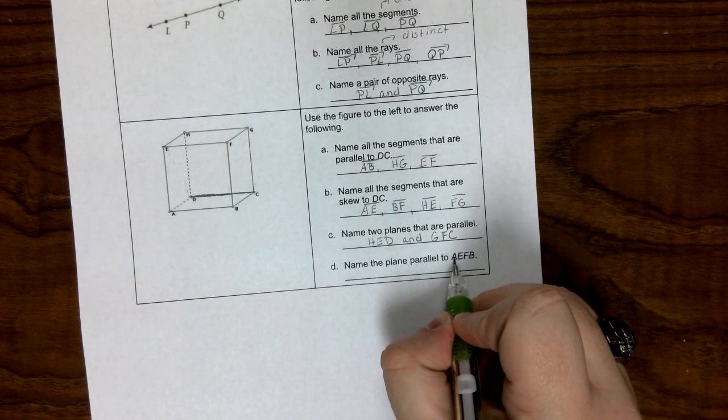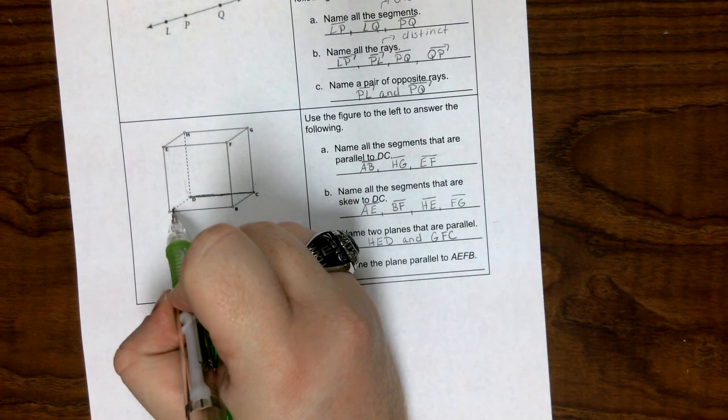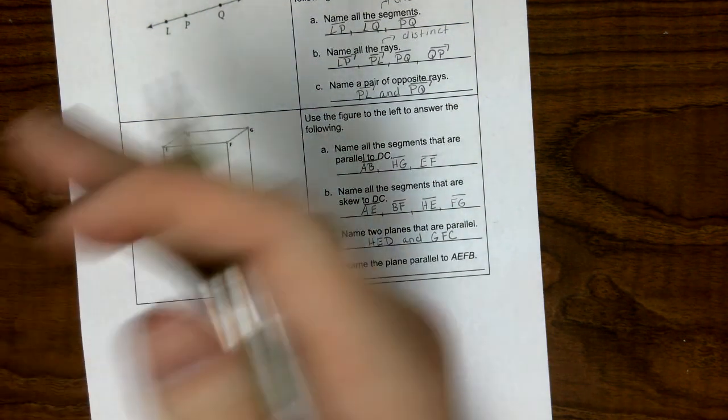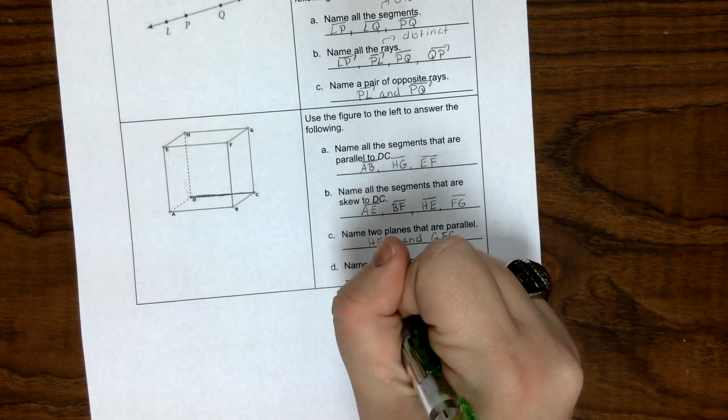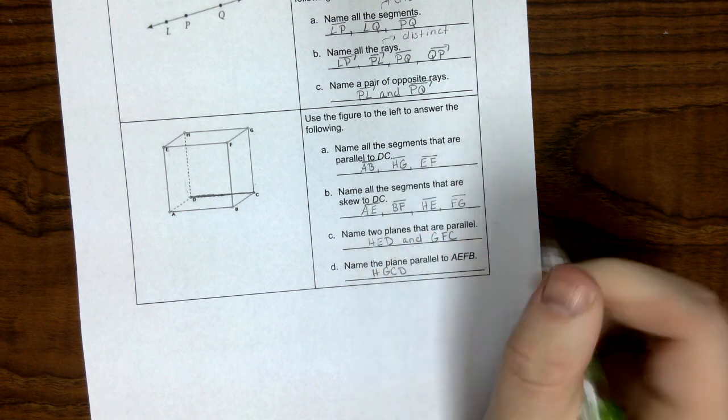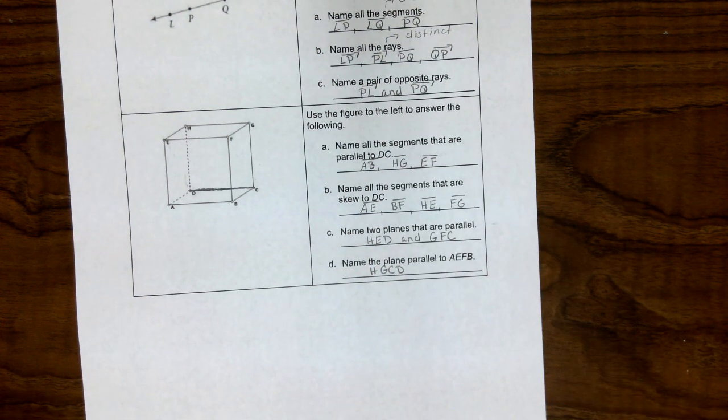What is parallel to AEFB? So let's find that. AEFB, that's the front, which means we have to use the back. So I would call it HGCD. All right. Okay, that's all I have. So that's all we have for segments, rays, and parallel figures.